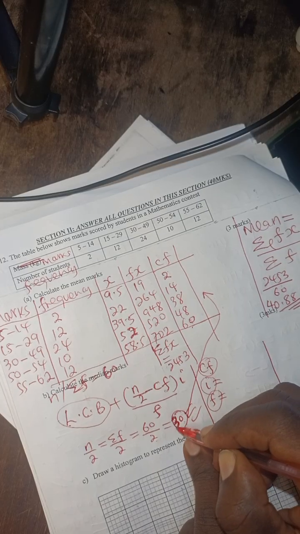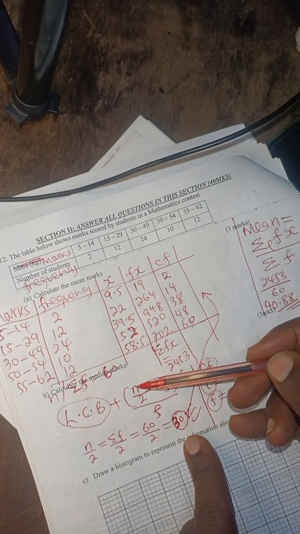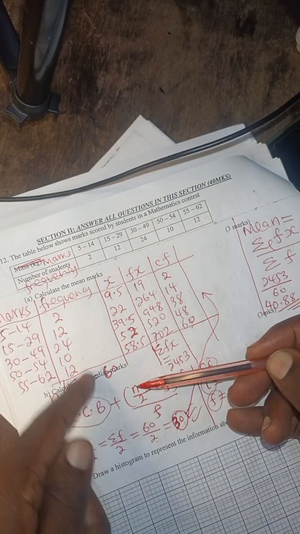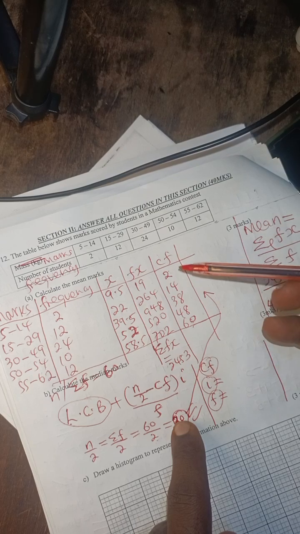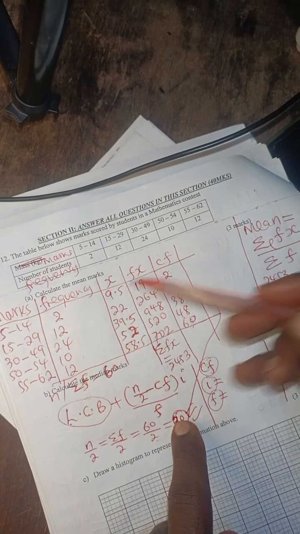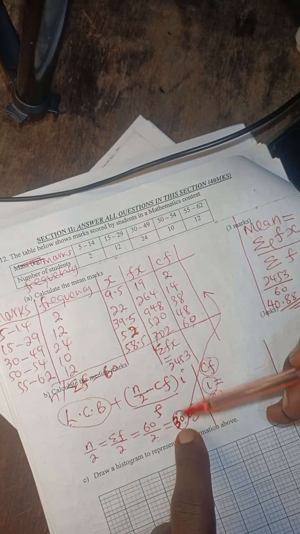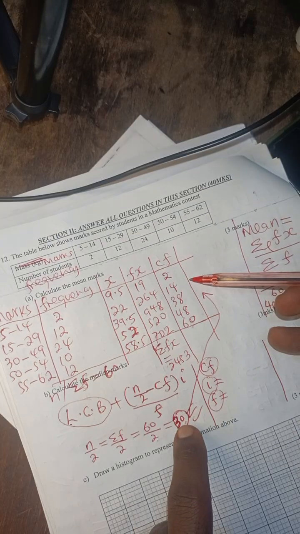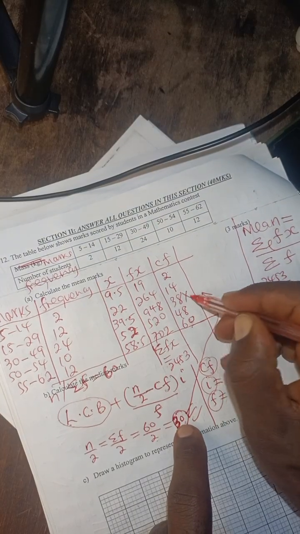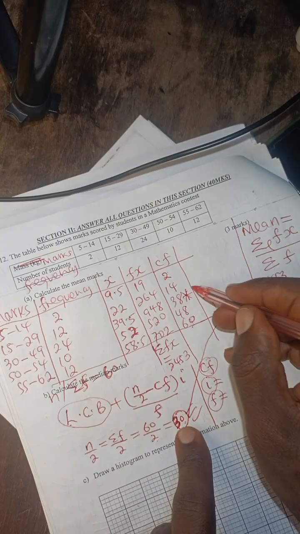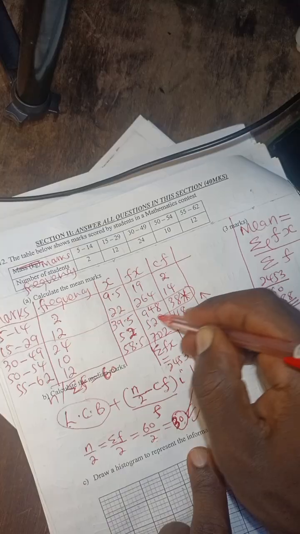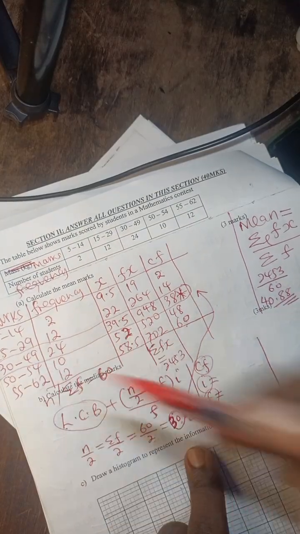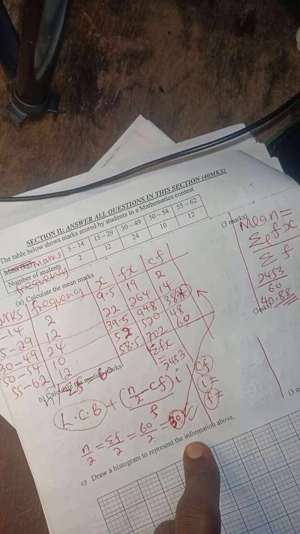In fact, the first thing you're supposed to do, just get n, the sum of the frequencies, divide by 2. As you get that, first create a column of CF, because I've shown you what you're supposed to do. Once you've done that, just see where the 30 lies in that CF. It lies here. It can be found in 38. So this is the most important class for us. Correct.